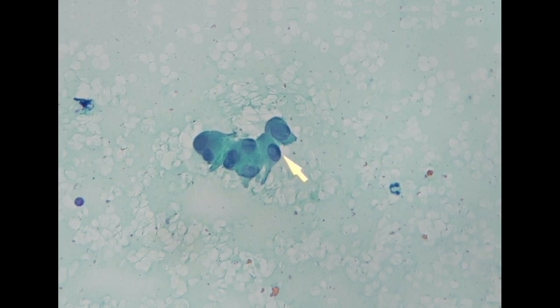But here we can see a very big cluster of cells with a pseudoinclusion over here. Again, this is a paucicellular specimen. We only have very scattered, well-visualized cell clusters showing typical features.